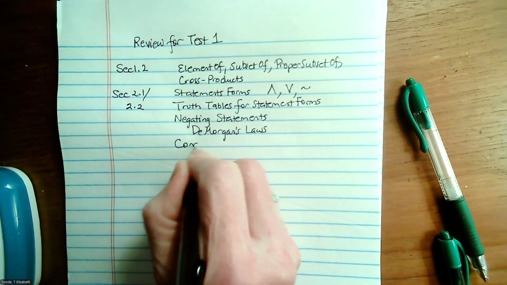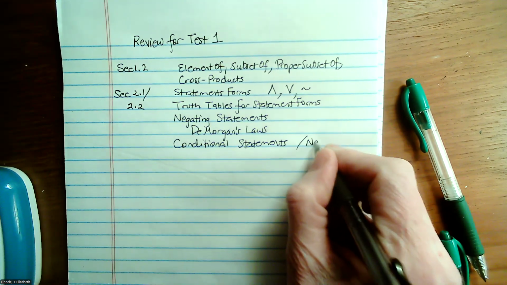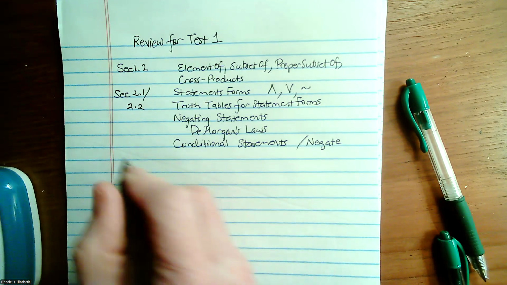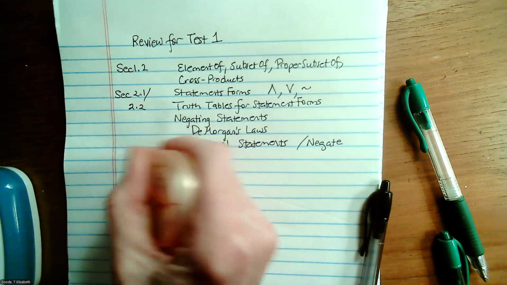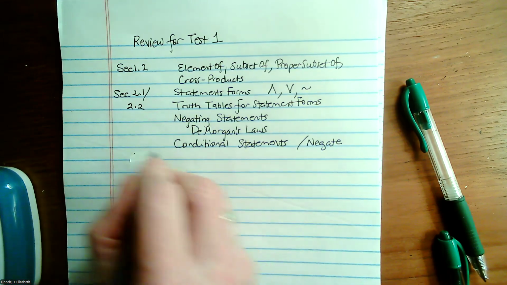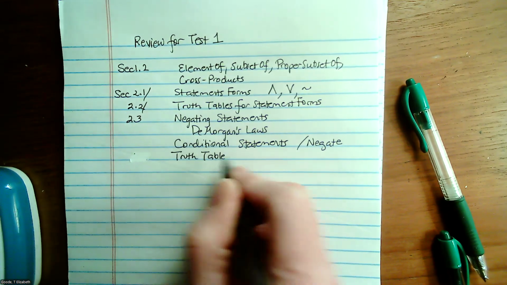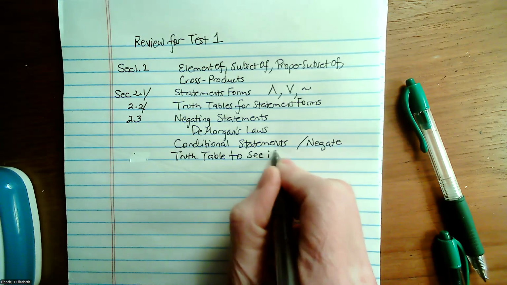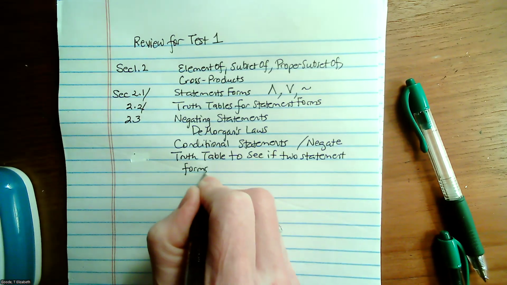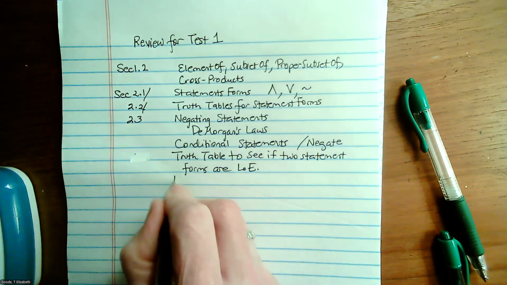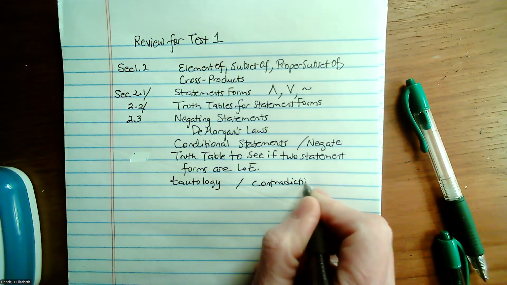And then we learned about conditional statements, and we learned how to negate them. Right? And then in 2.3, we learned to make a truth table to see if two statement forms are logically equivalent. We learned about tautologies and contradictions. They're either always true or always false.